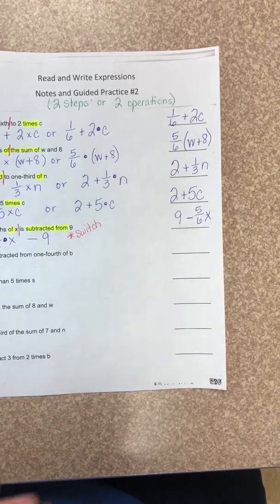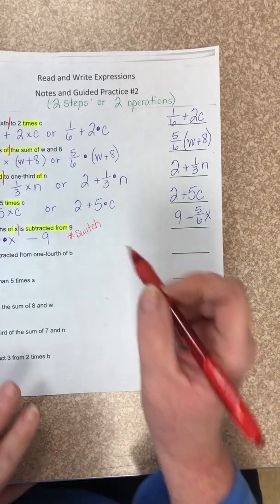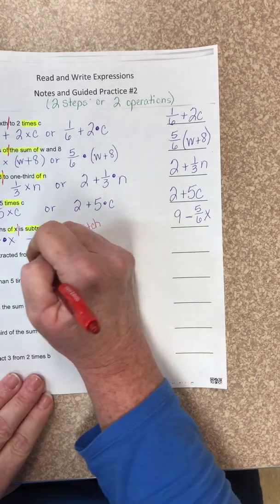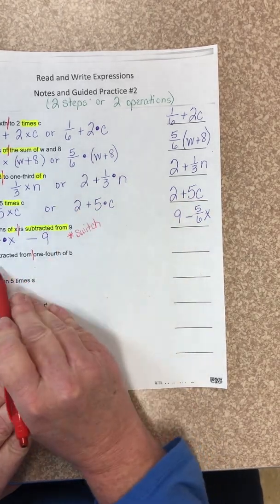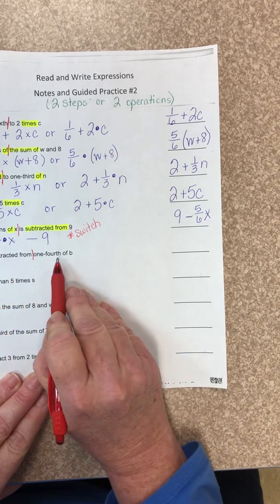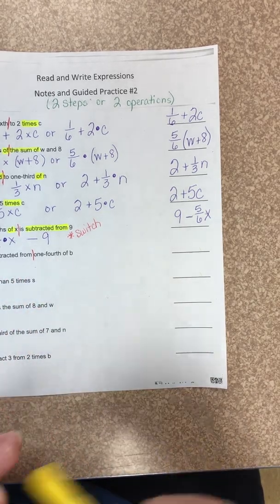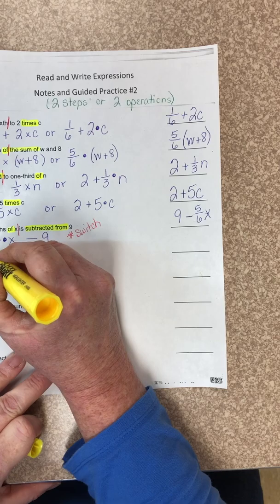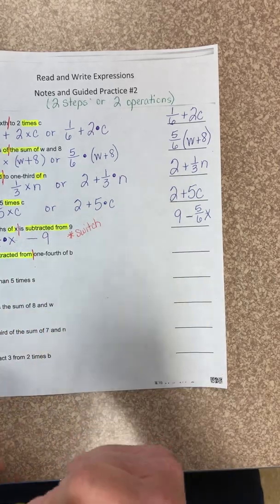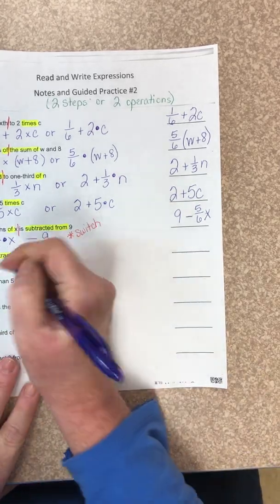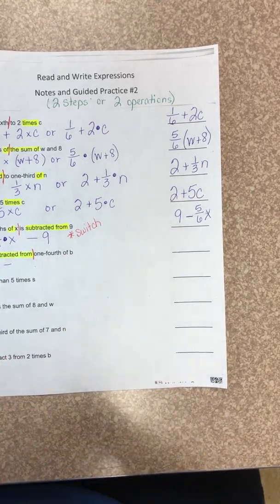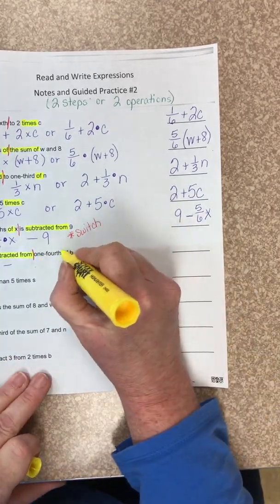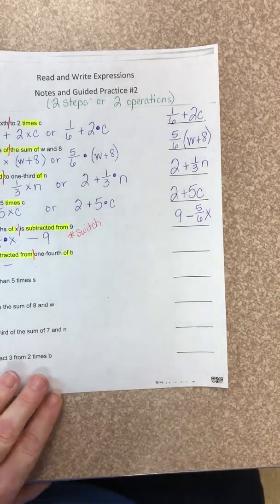Number 6, 7 is subtracted from 1/4 of b. So 7 is subtracted from. So I'm going to put my division here. Here's my 2 parts, or my 2 steps. I should have 2 operations in this. My key phrase is subtracted from. So I know I'm going to subtract. So I have 7 minus. And in the second half, my keyword is of, which means I'm going to multiply.